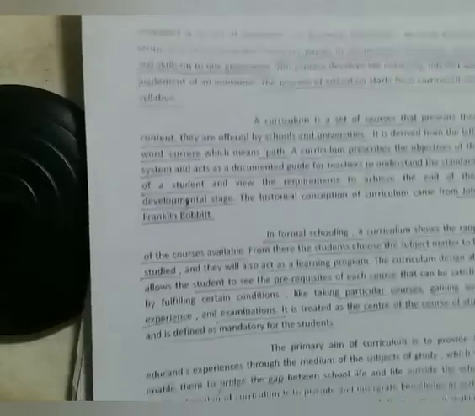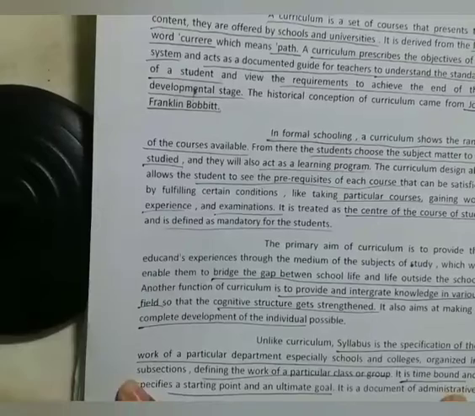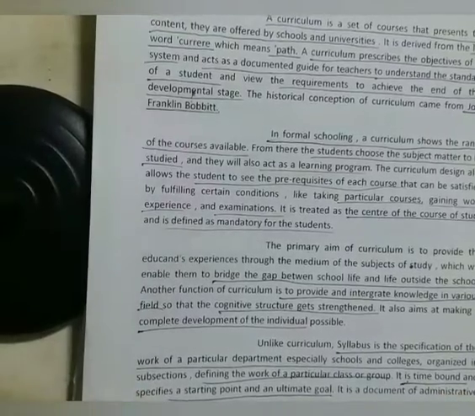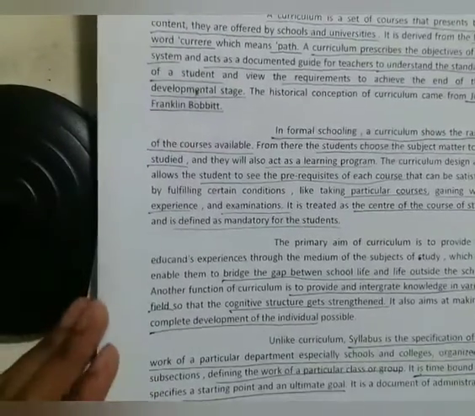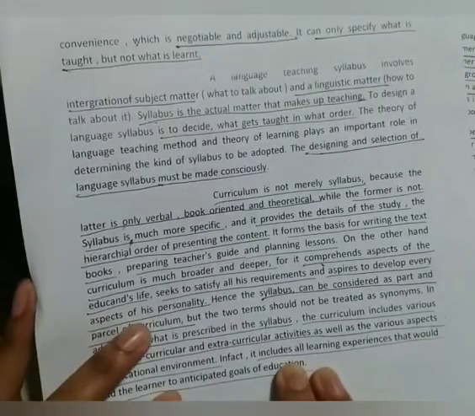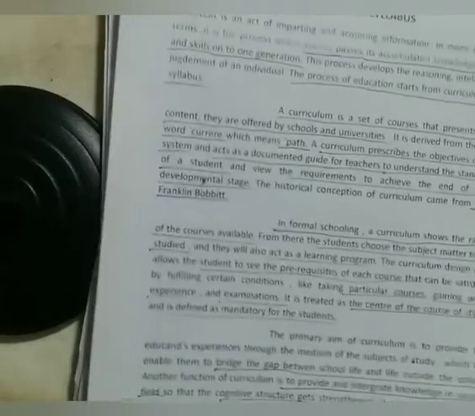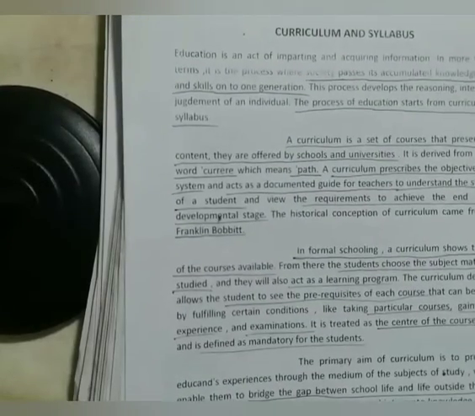Syllabus is a specification of the work of a particular department, especially schools and students. Curriculum is just like a life process. Definitely you can go through the difference between curriculum and syllabus, but the syllabus is not at all needed; there is only about curriculum on the syllabus.